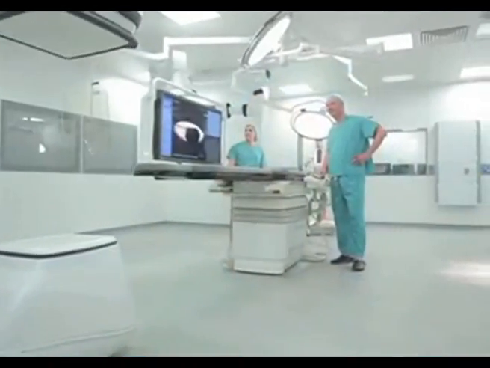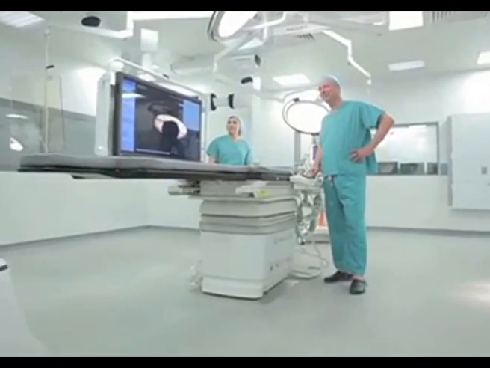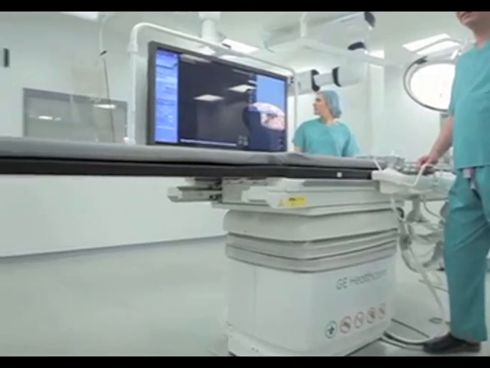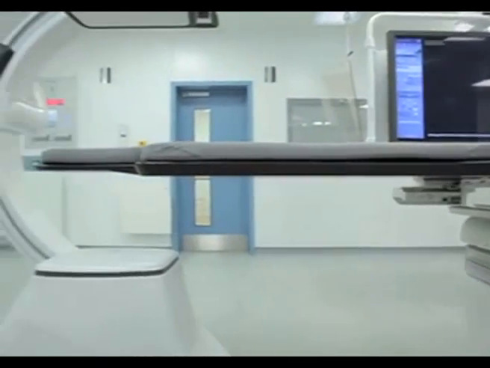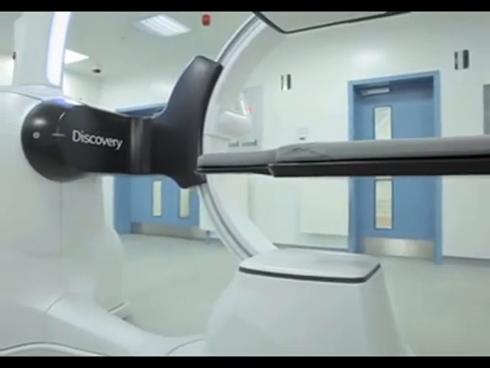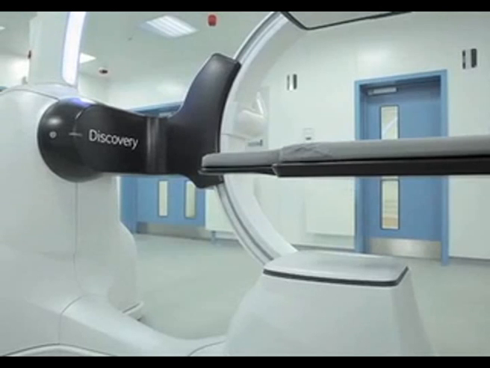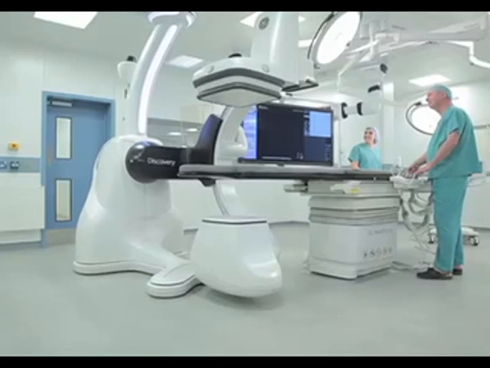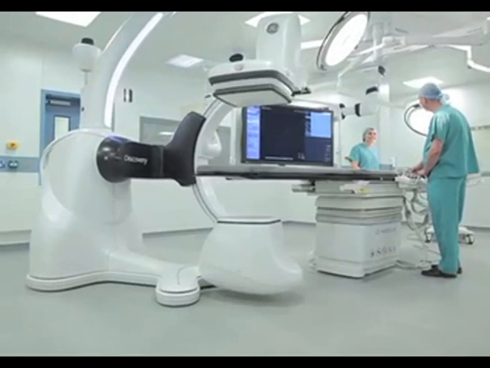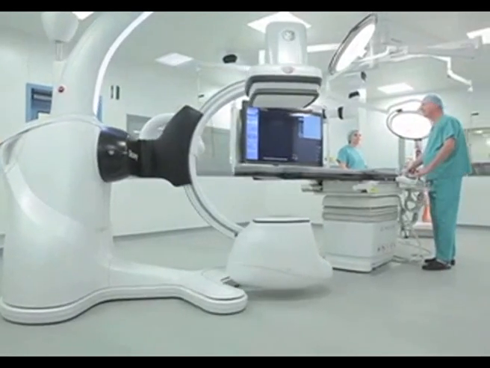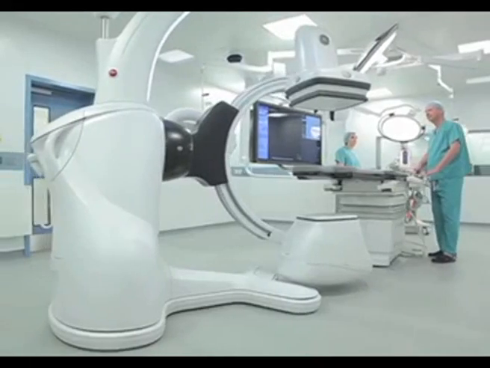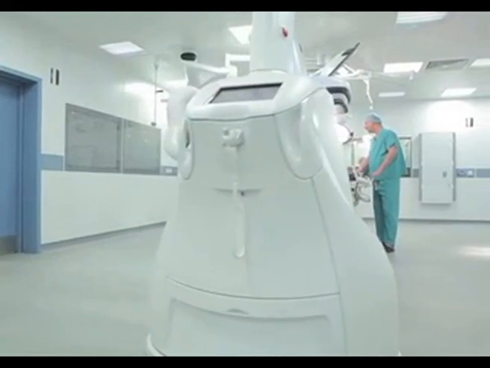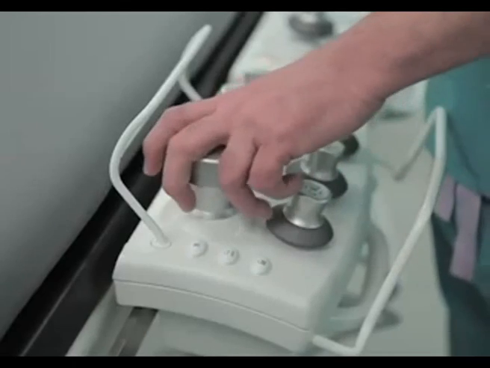As endovascular and vascular surgeons, we have always liked mobile imaging systems. They're easily moved out of the way when we need access to the operating table. The GE Discovery makes that possible. It is self-driven, laser-guided, and it can be moved away from the table and back to the table when imaging is required.